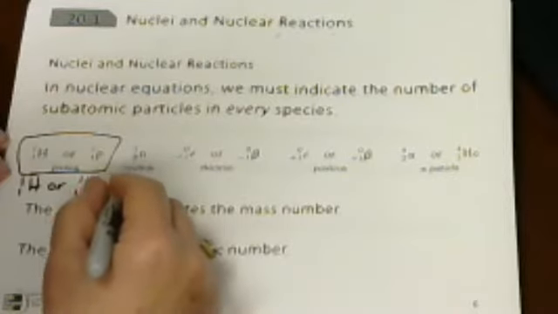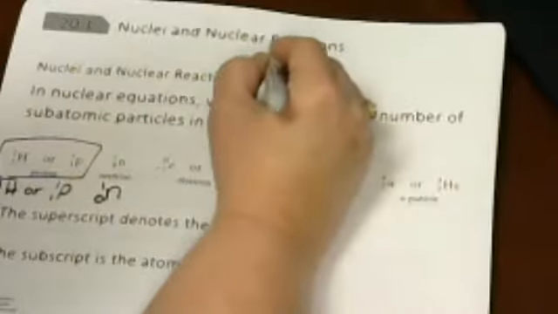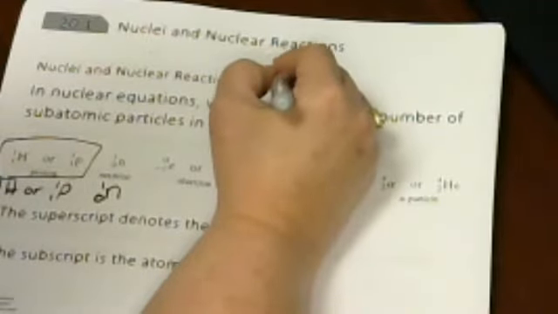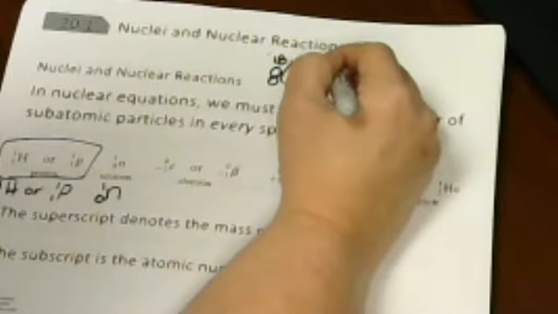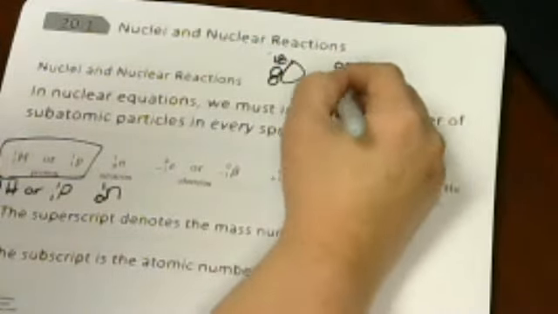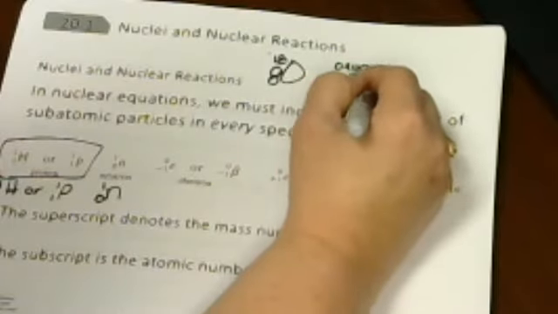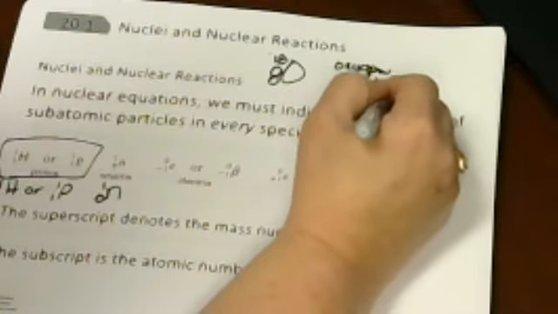The one on top, that's the mass number, just like when we were learning, for example, if you had an 18,8O, this is oxygen. Remember doing these? These are oxygen with 8 protons and 10 neutrons.